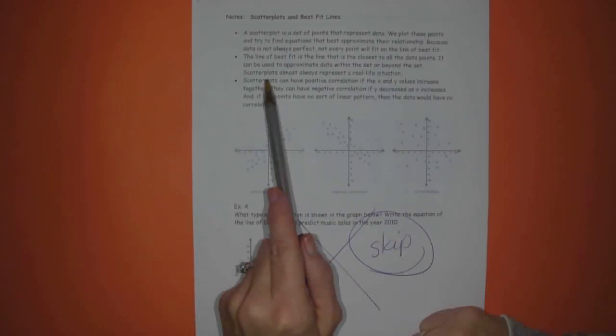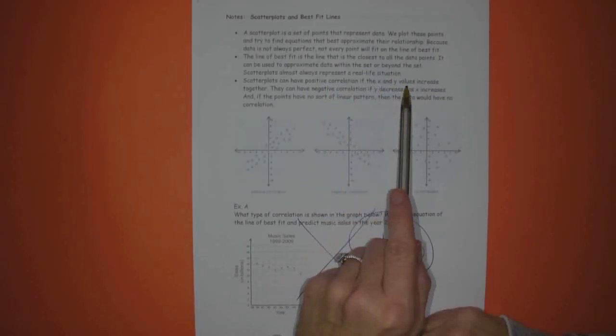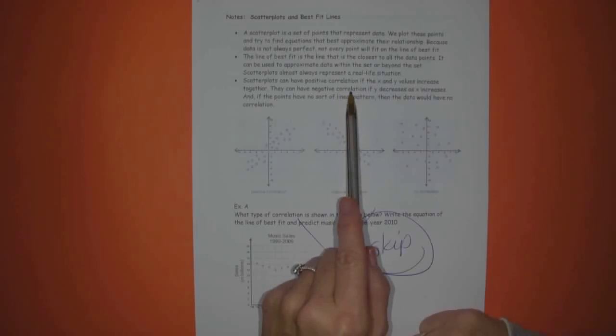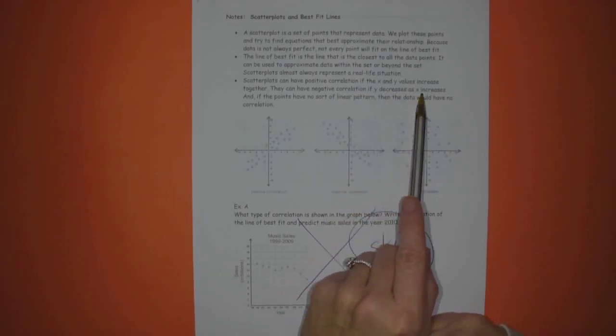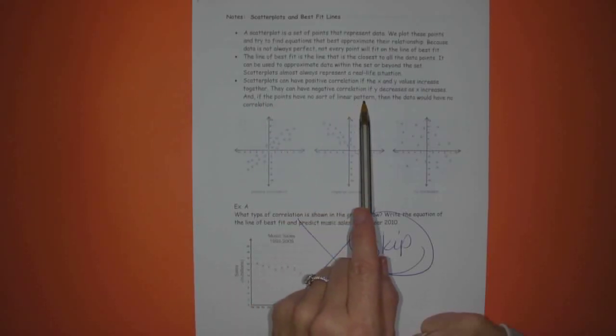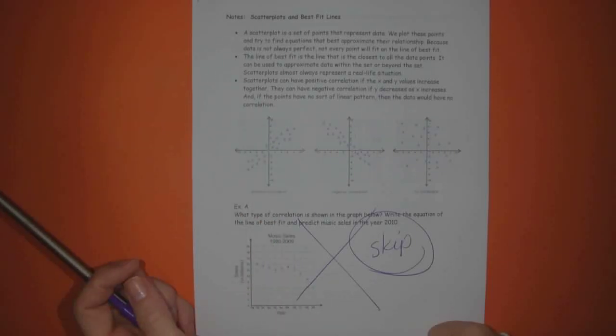And the final bullet, scatter plots can have positive correlation if the x and y values increase together. They can have negative correlation if y decreases as x increases. And if the points have no sort of linear pattern, then the data would have no correlation.